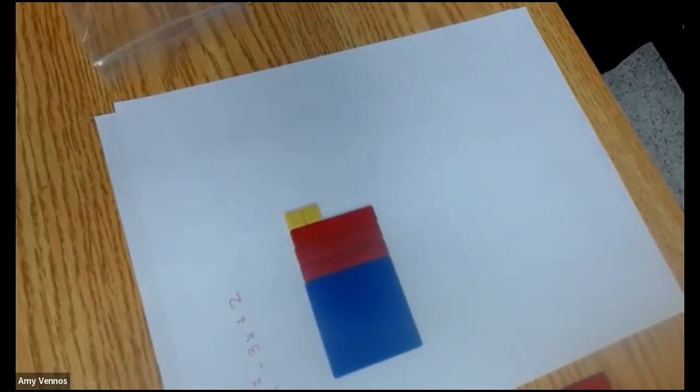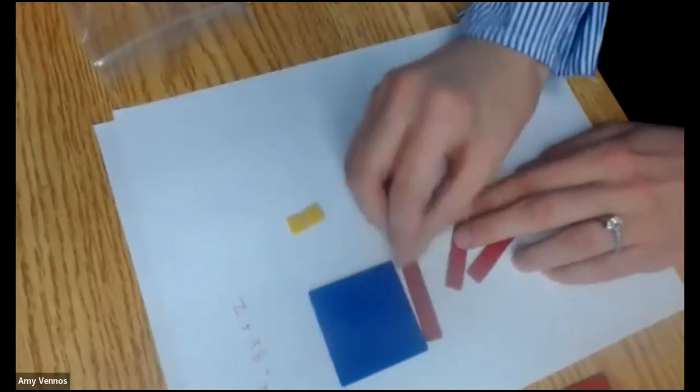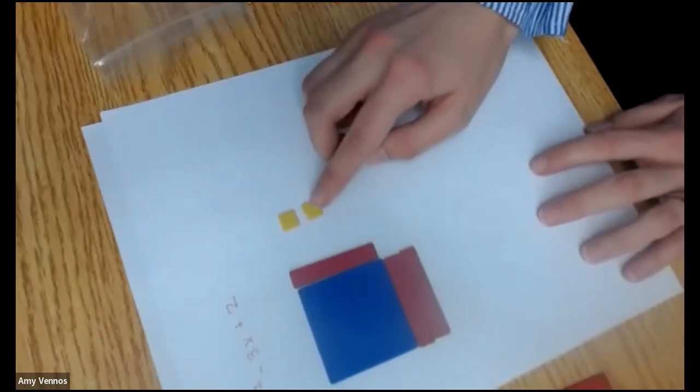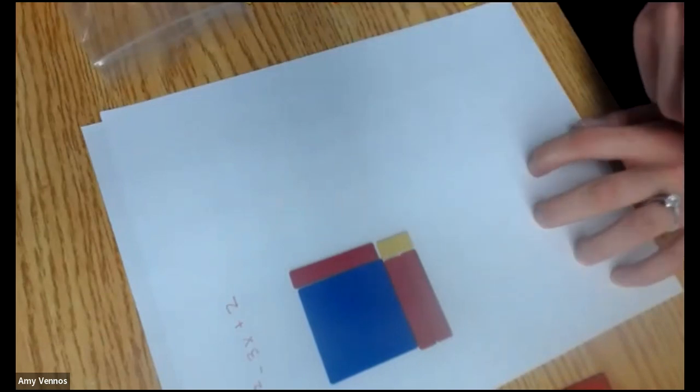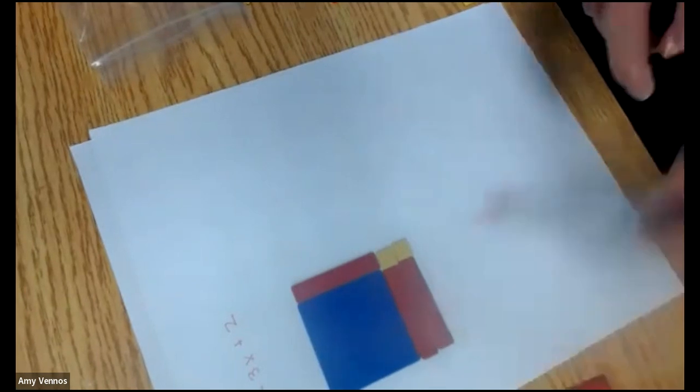Can't do that, right? Not a complete rectangle. Any ideas on how to split up the rectangles? Two on the bottom, one on the side. Let's see if that works. Okay, 1, 2, look at that. We've done it, right? We've created a full rectangle, right?